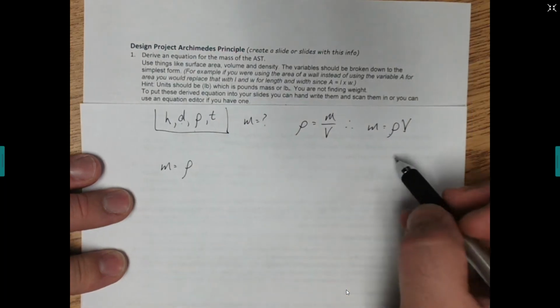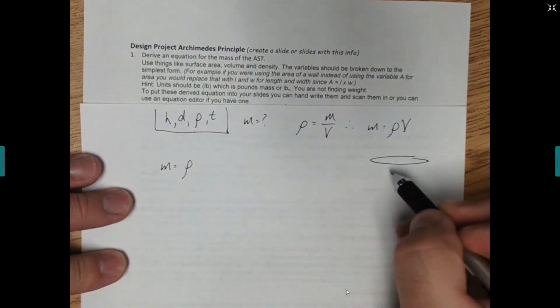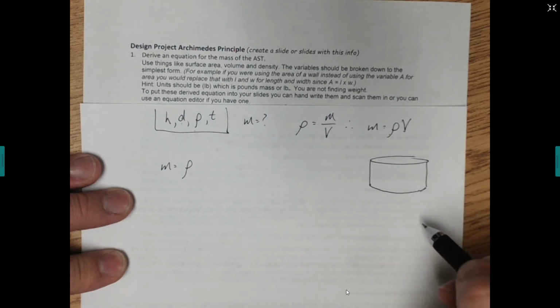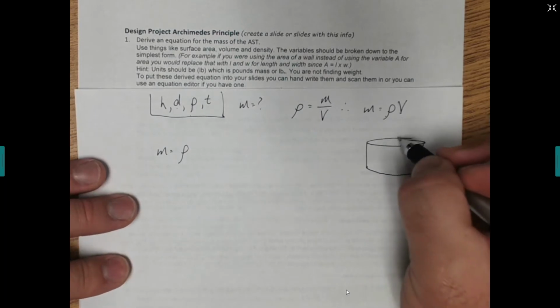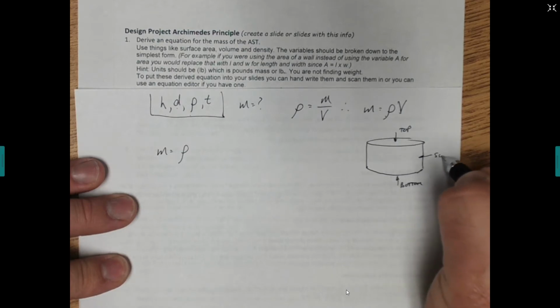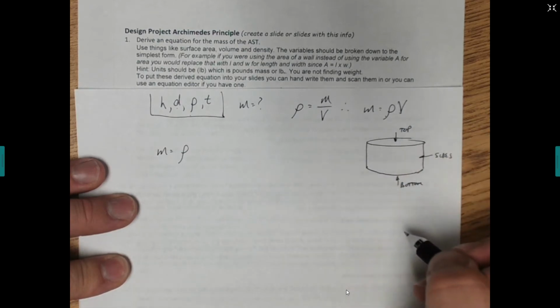But let's look at the volume. So let's look at my storage tank. That's what the storage tank looks like, but we're going to break it into three parts: the top, the bottom, and then these sides, this curved side that goes all the way around.